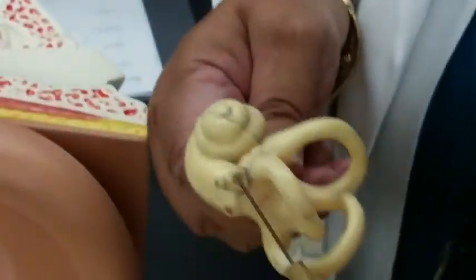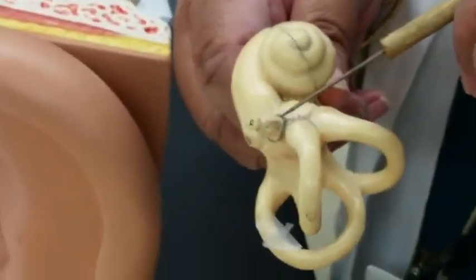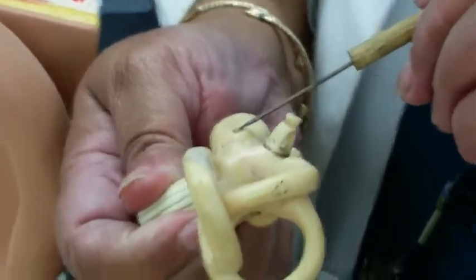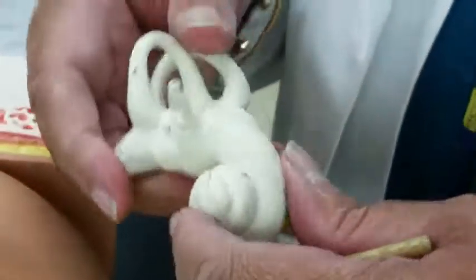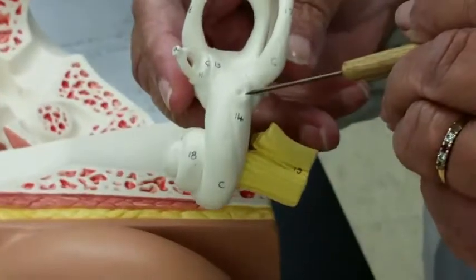And here is the stirrup or the stapes that sits in the oval window. And very nice, this is the round window. That's the round window right there. Shows up nicely, even much nicer than how this one is shown. This is also the round window. Okay, so moving along.